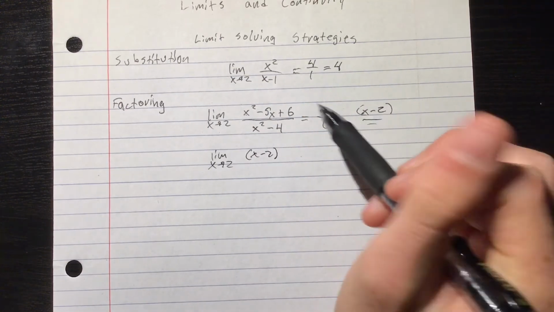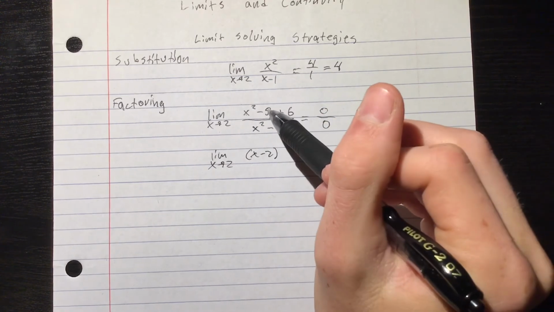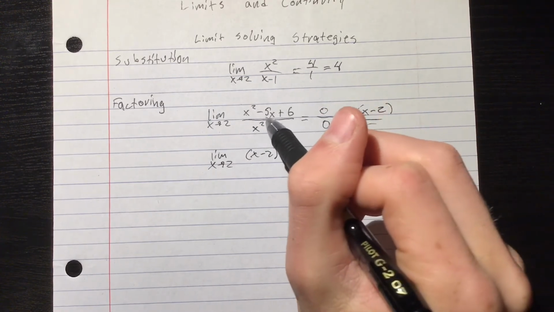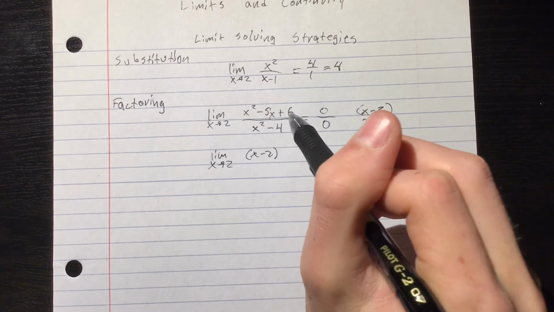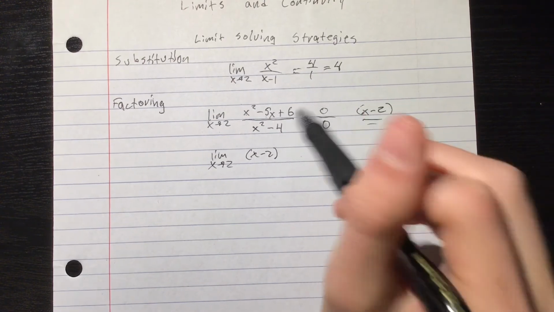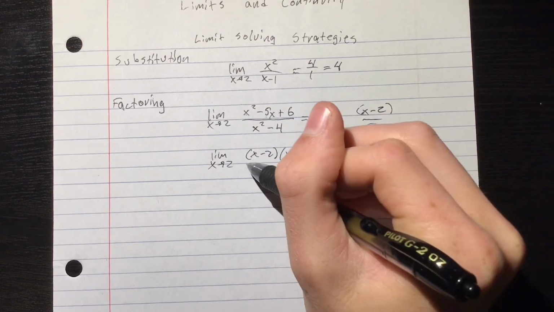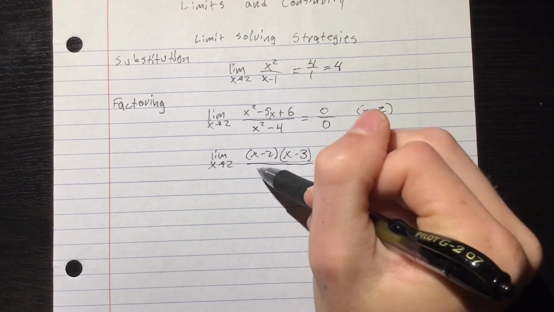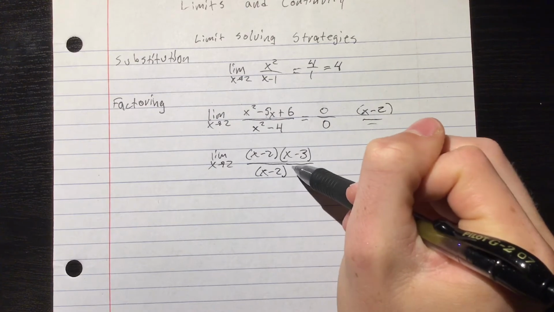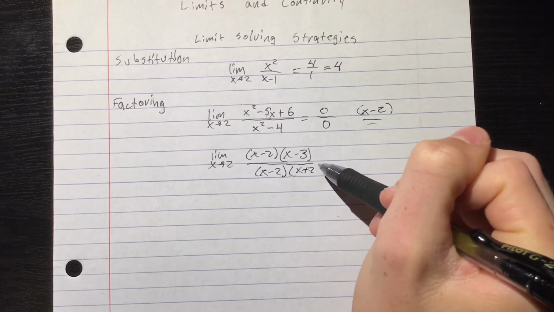If we look at the numerator, this factors pretty easily into, so we have minus 2 minus 3, that adds up to negative 5, and a minus 2 times a minus 3 also multiplies to 6. So there's our factored expression up there, and then this one, even easier, just x minus 2 and x plus 2. You've seen that thousands of times, I'm sure.